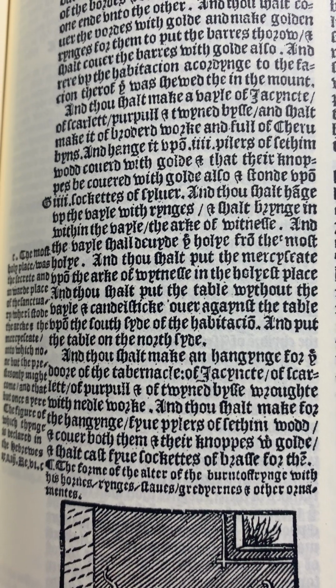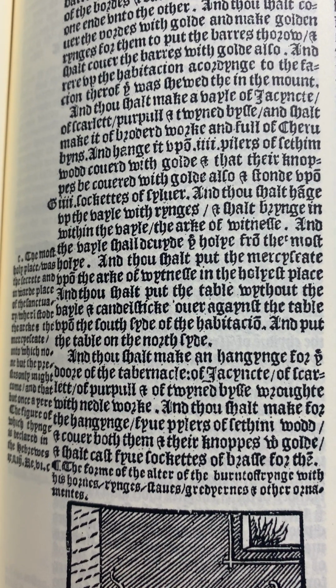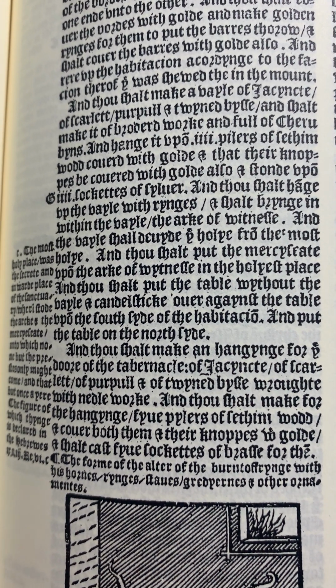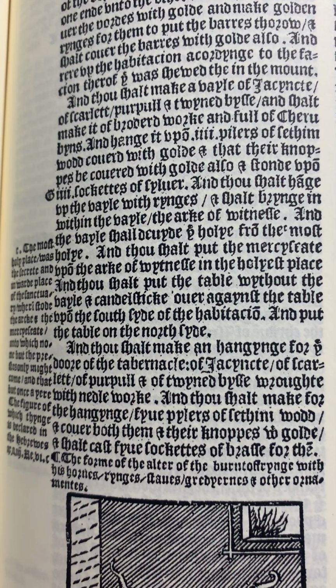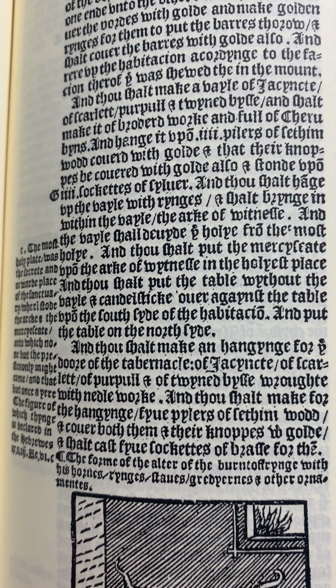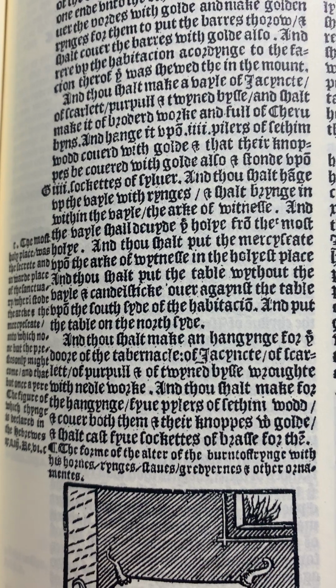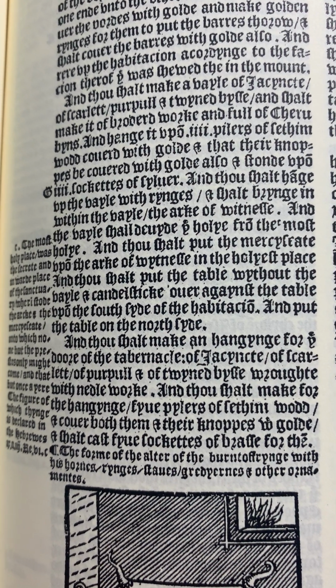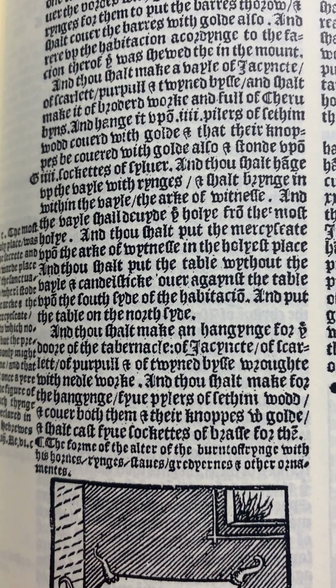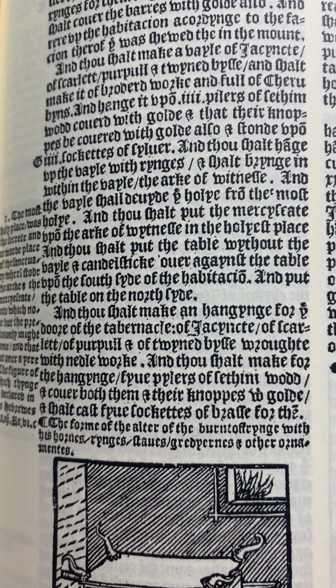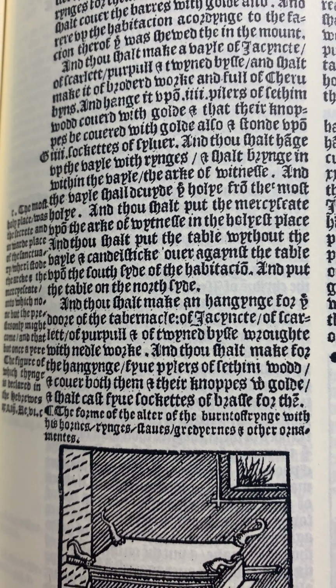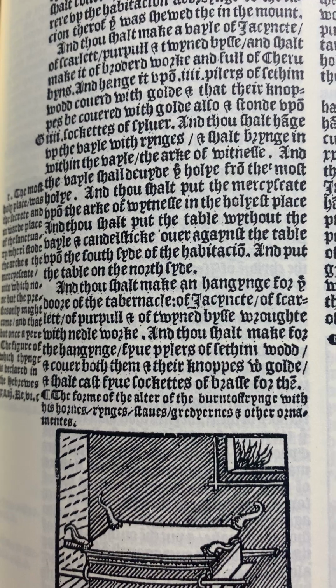And thou shalt hang up the veil with rings, and shalt bring in within the veil the ark of witness. And the veil shall divide the holy from the most holy. And thou shalt put the mercy seat upon the ark of witness in the holiest place.